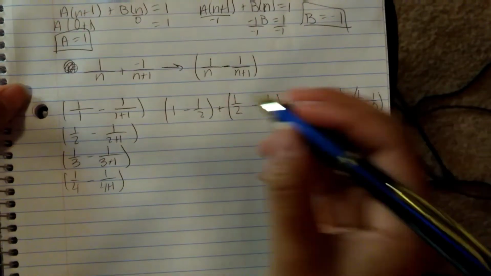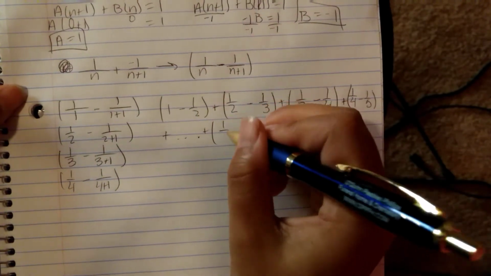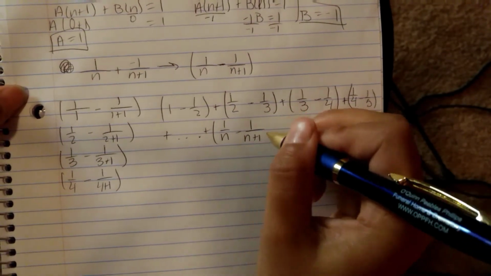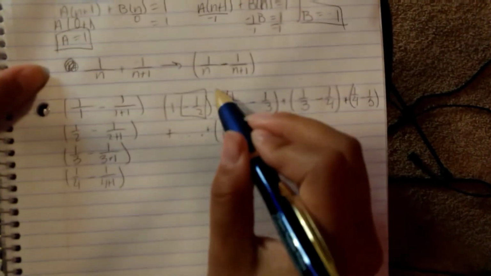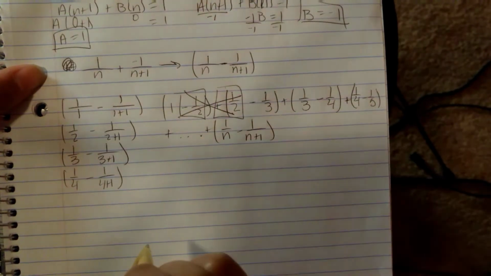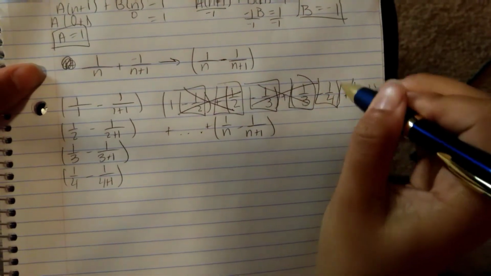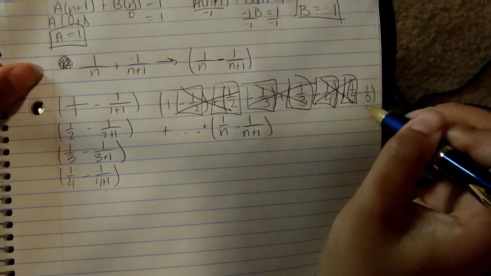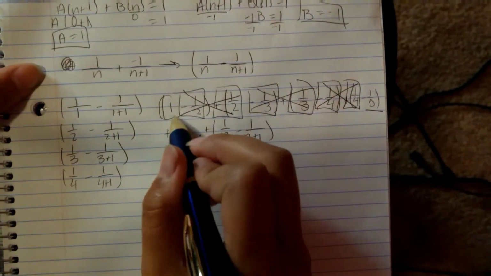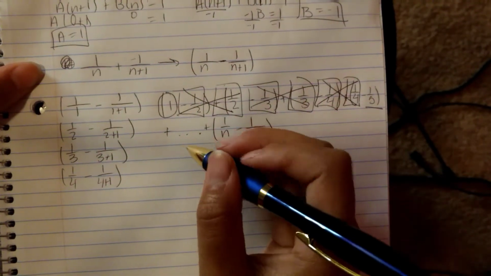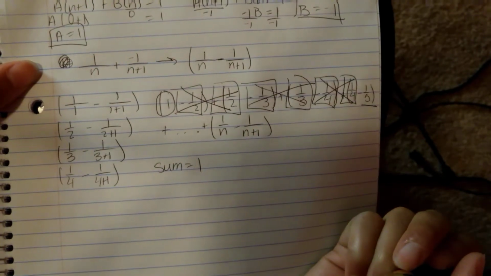Okay, and so then we've got that continuing series, and our general term is again 1 over n minus 1 over (n plus 1). The pattern you're seeing here: you've got a negative 1 half and a positive 1 half, and those two things are going to cancel out. You've got a negative 1 third and a positive 1 third. They're canceling. Negative 1 fourth and a positive. They're canceling. And that's going to continue down the line. And so the term left here that doesn't cancel is this 1. So this would mean that the sum is 1.